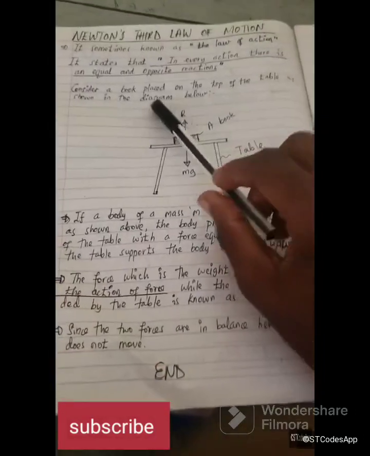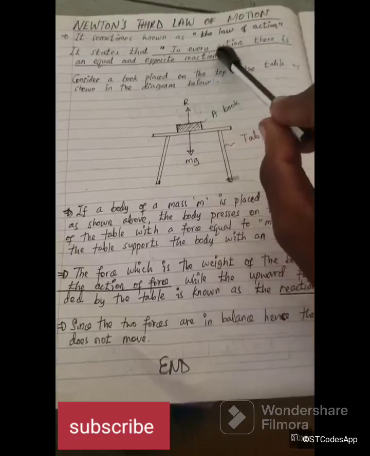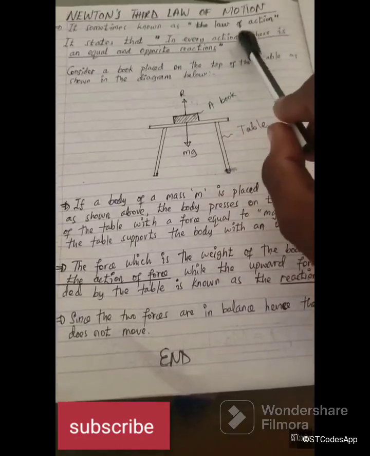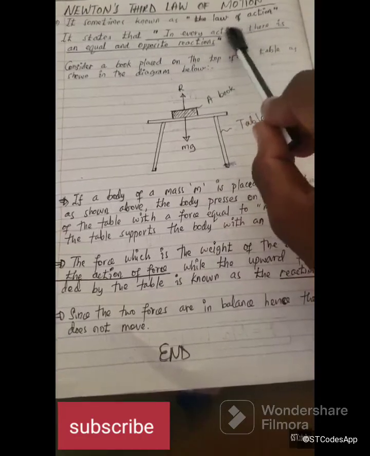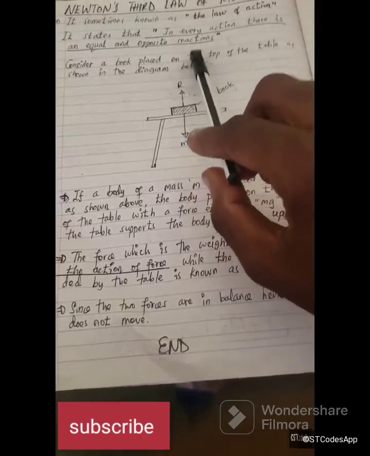Now, coming to Newton's third law of motion, we are told that another name for Newton's third law of motion is the law of action. Here you may ask yourself why this law is referred to as the law of action. Let's check how it is stated, so we can get the reason.